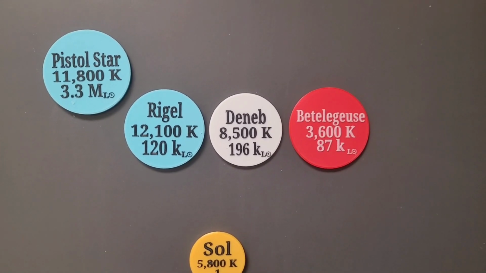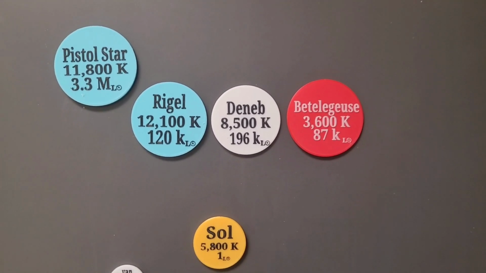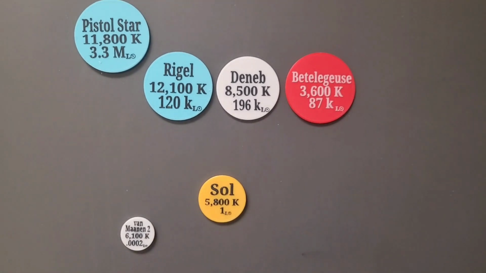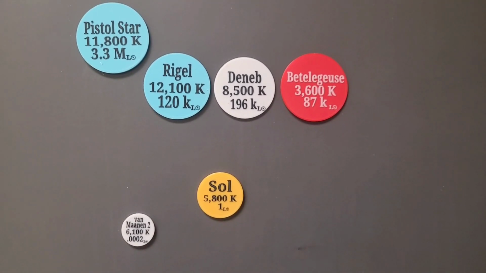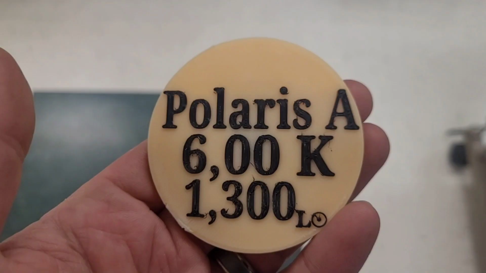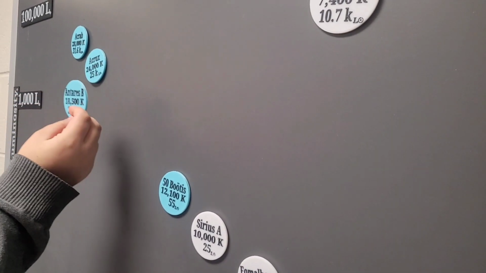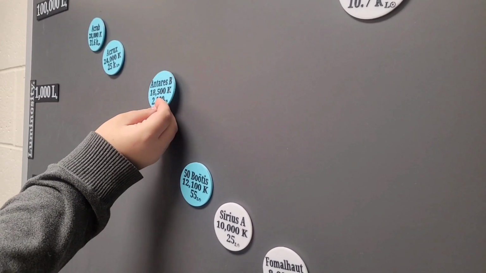It's worth noting that these stars are obviously not going to be to scale, considering that white dwarfs are about the size of the Earth, while Betelgeuse is hundreds of times larger than the Sun. If students are designing the stars, make sure to do a quality control check first to ensure there's no issues. I like to glue magnets to the back of my stars so they can be removed easily.